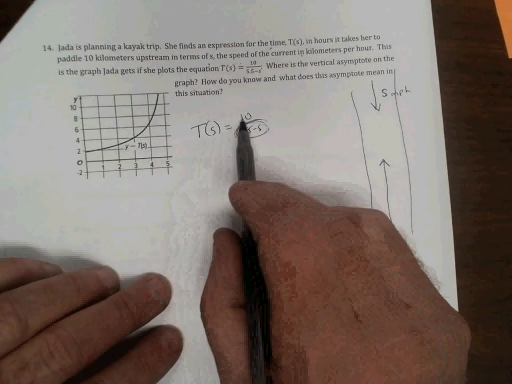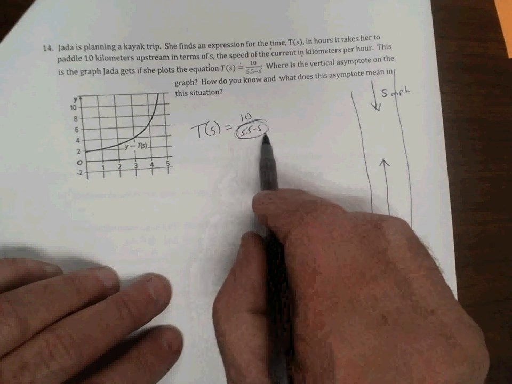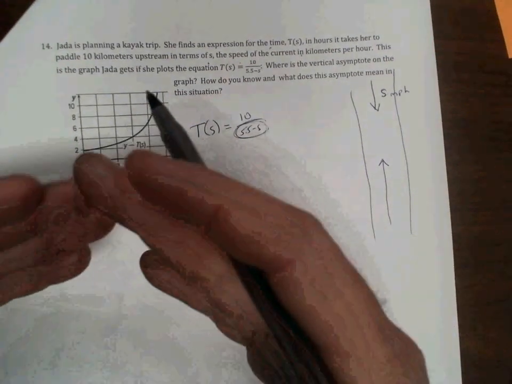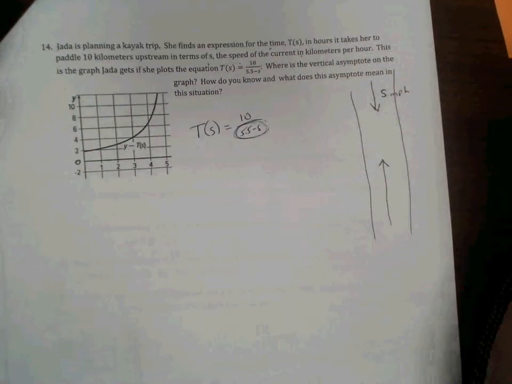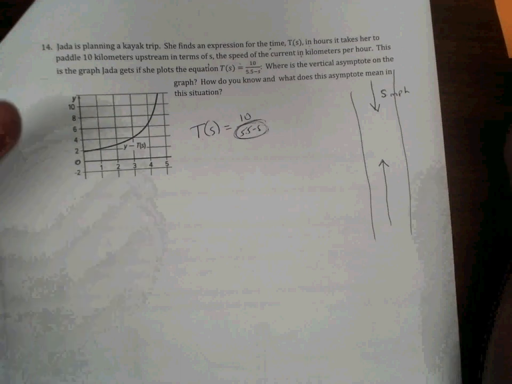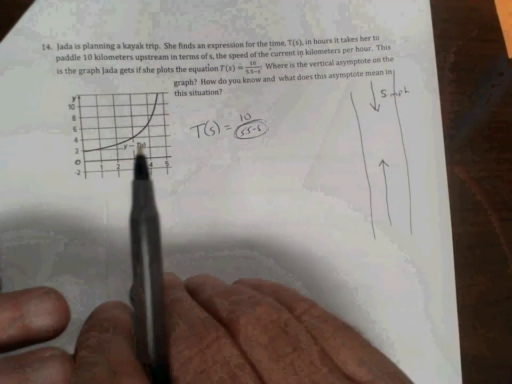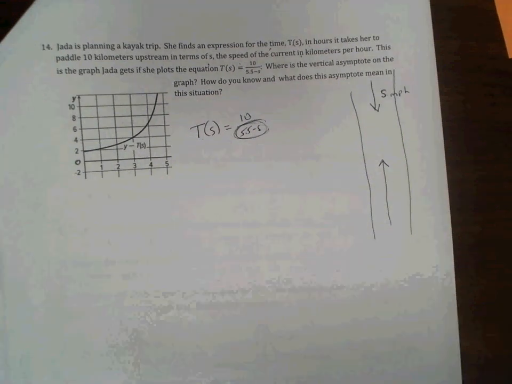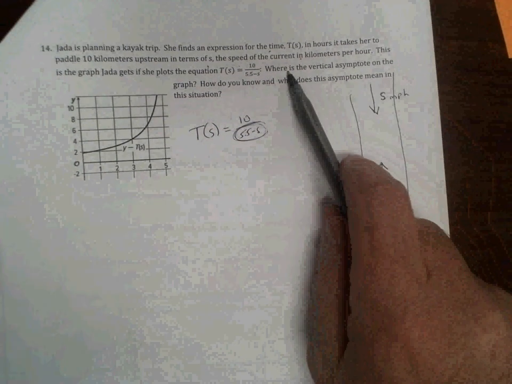If S was 5.5, this would be time equals distance over rate. And what would the rate be? That's because Jada can paddle at 5.5 miles per hour. That's what this tells me. When I look at this function, it means she can paddle in still water at 5.5 miles per hour. So if she's paddling against a 5.5 mile per hour current, she's going exactly 0 miles per hour. She's paddling and not going anywhere, right?